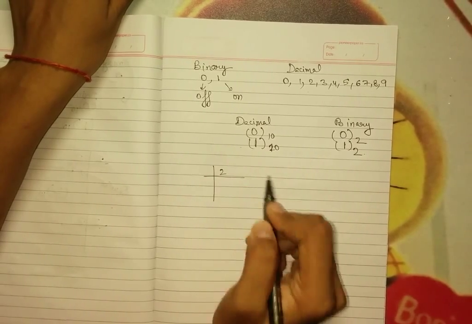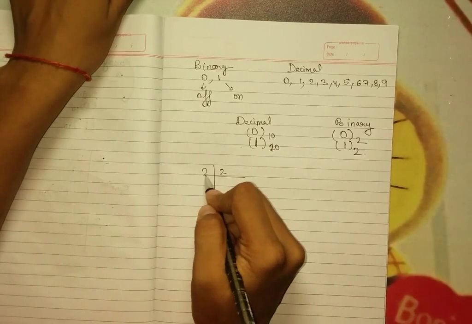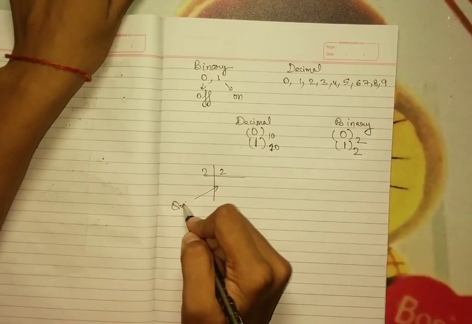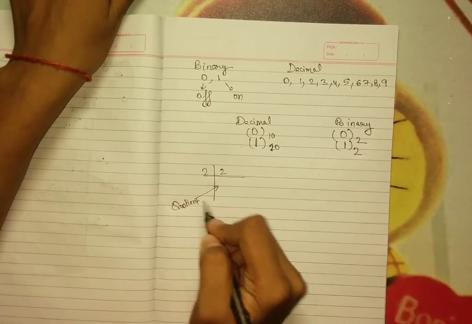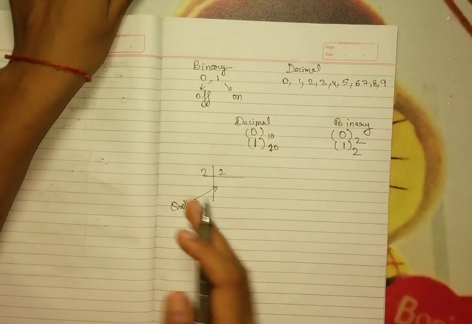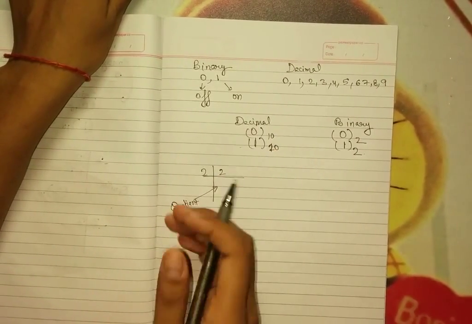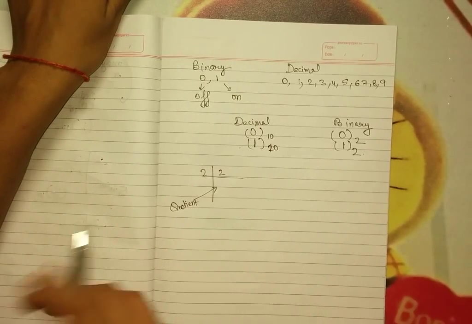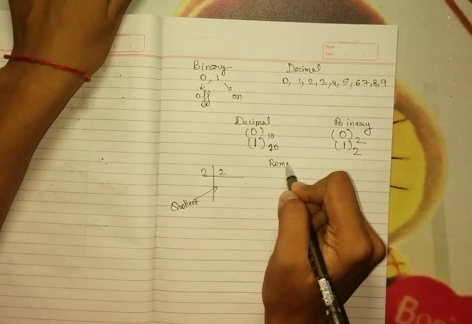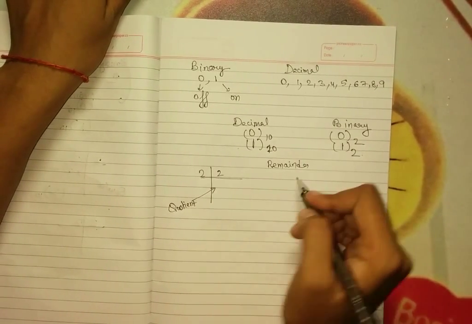Now coming to other digits, starting from 2. We need to know at least how to divide by 2. We start by creating a 2-column table in which the second column is for the quotient, the first column is for writing 2, and then we have a remainder column here, set apart from this table.